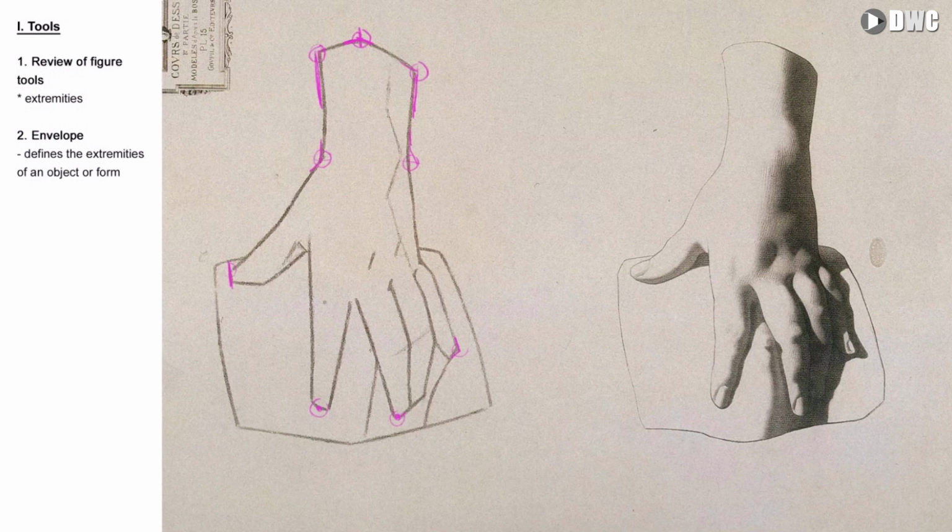The palm ends its extremities at the base of the knuckles. The thumb is its own thing, right? The meat of the thumb has an extremity, a nice simplified straight. Same with each finger: it has a lower, upper, left and right extremity, and so does each group of fingers.